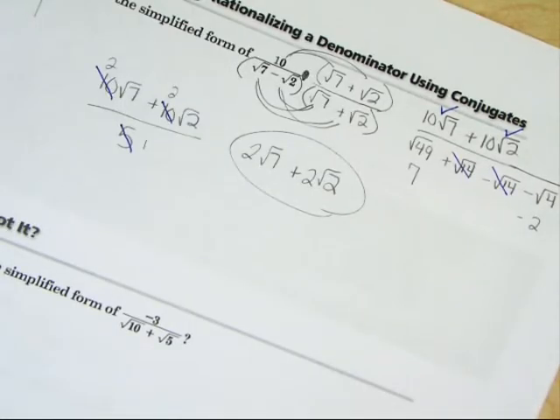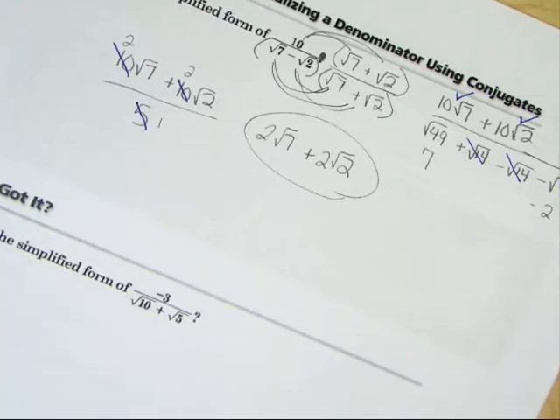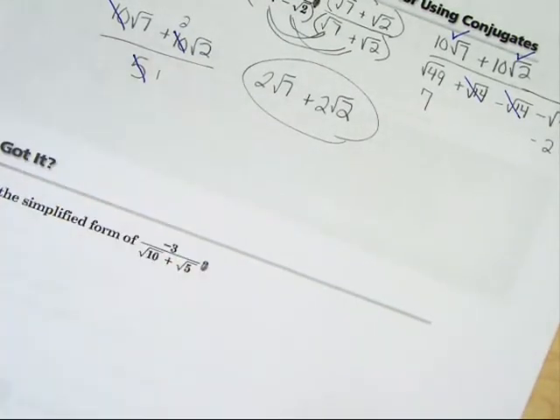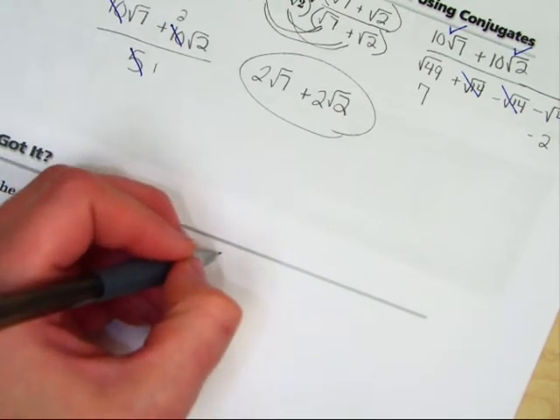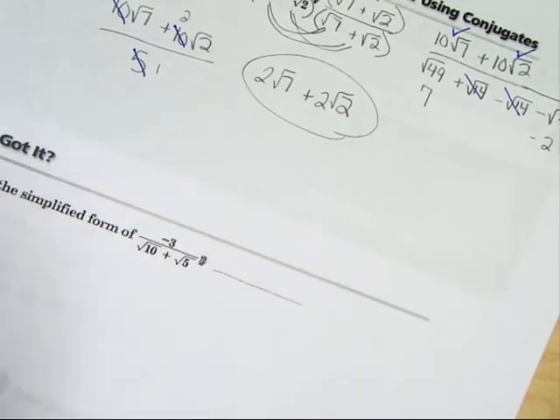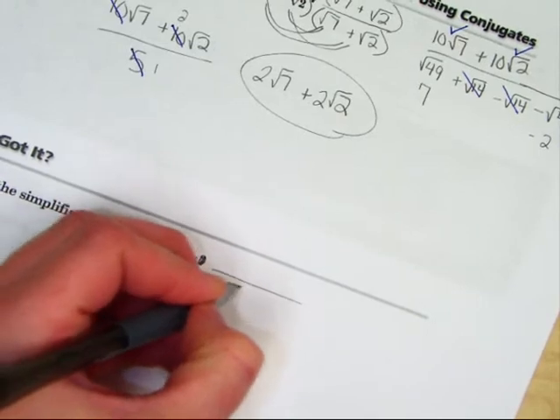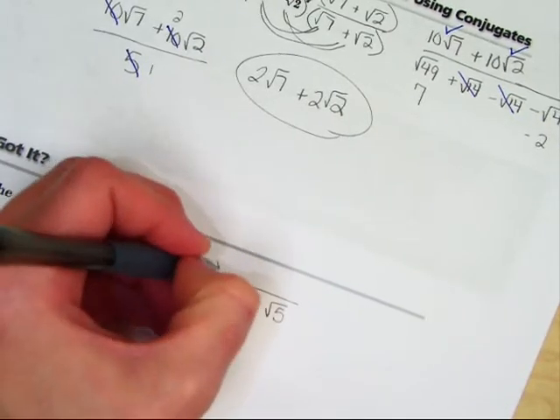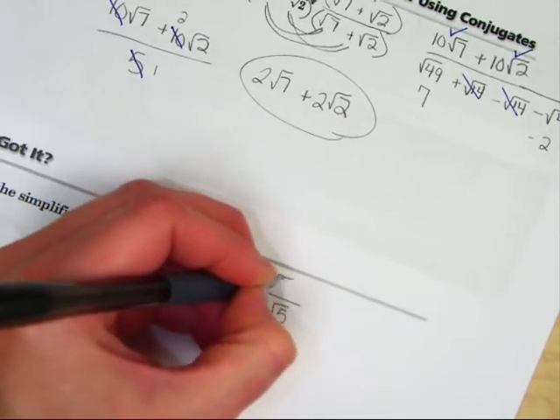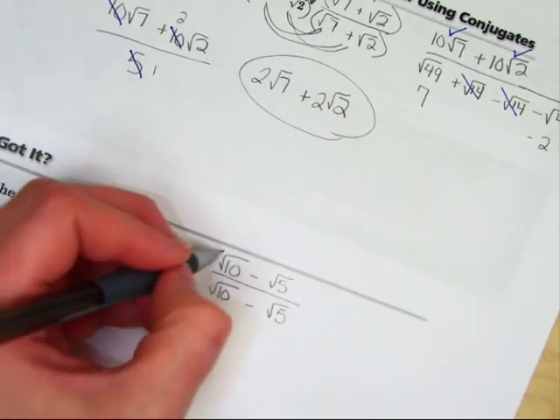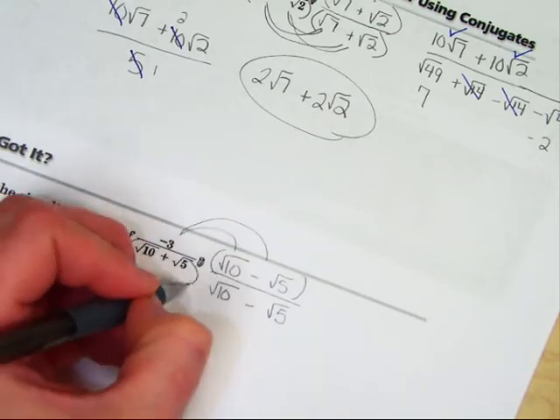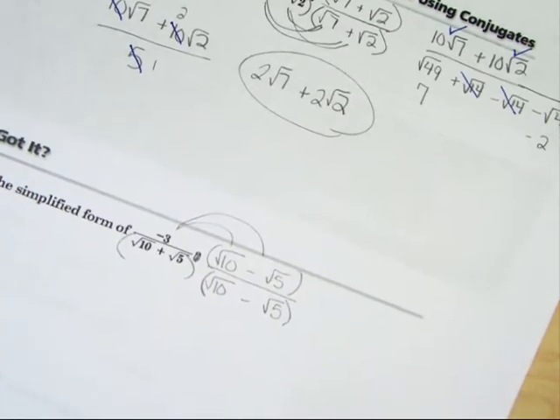Next. What is the simplified form of this one? I'm going to change my question mark to a multiplication sign, and then I'm going to multiply top and bottom by the conjugate of the denominator. So I do the square root of 10 minus the square root of 5. The top, all I have to do is distribute. The bottom, I'm going to have to multiply both of these binomials together.